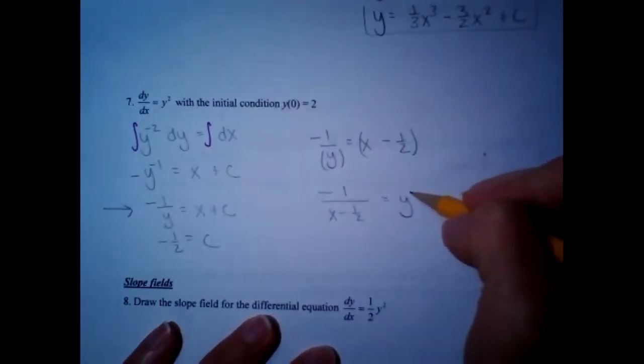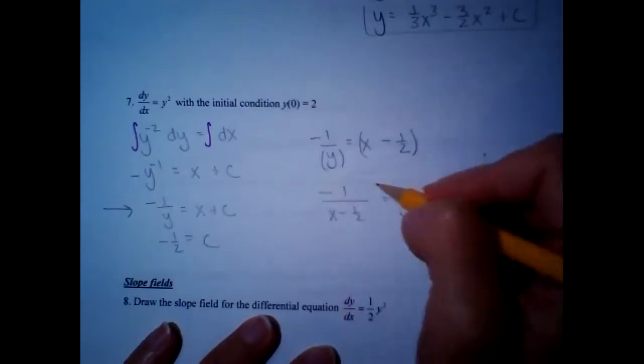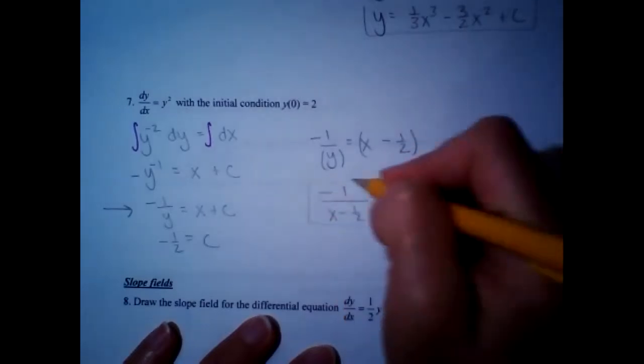Now, if the y was to a power, like the one in the homework we did, it was like a y squared, then you had to square root. But this one was just y, so we are done.